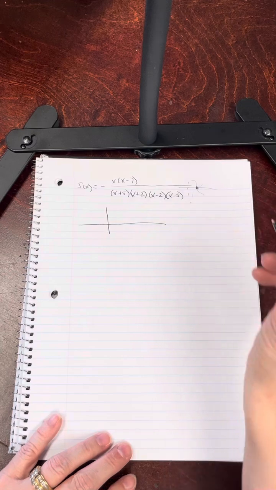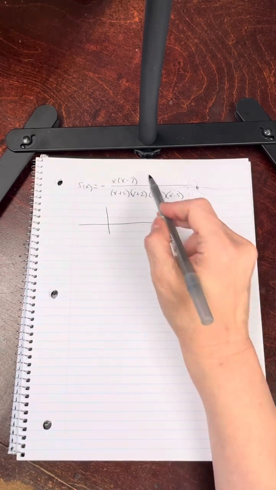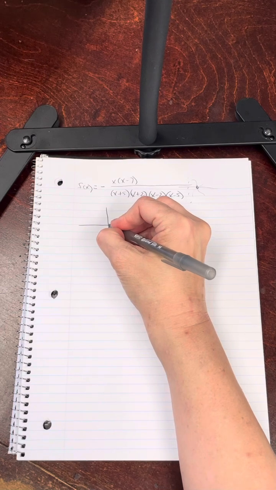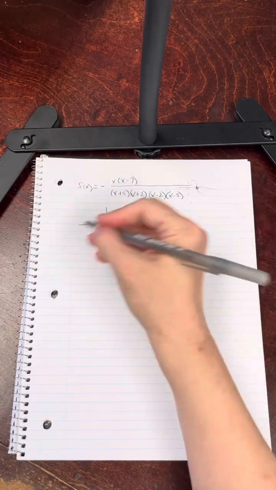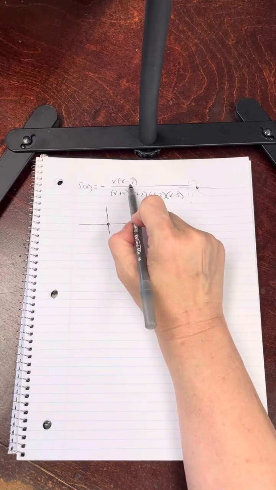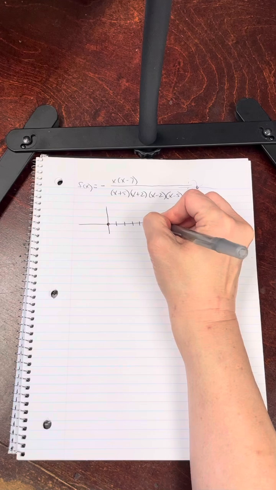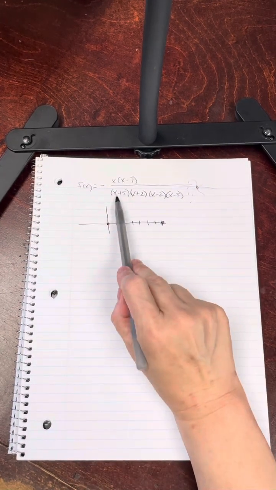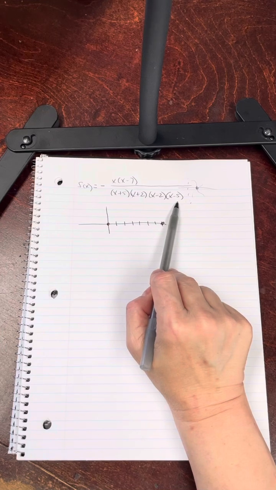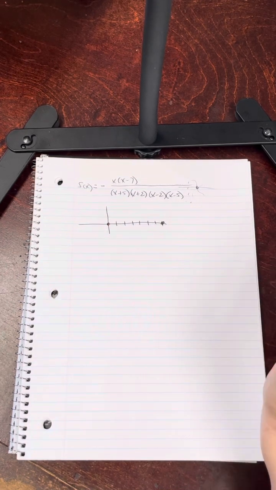So the numerator, if I am setting these equal to 0, this would be at 0. I'm going to have a dot that's crossing the x-axis. This one would cross at 7. 1, 2, 3, 4, 5, 6, 7. So there are my two dots where I cross the x-axis. Everywhere I create a number down here that gives me a 0, those are asymptotes because I can't have zeros in the denominator.